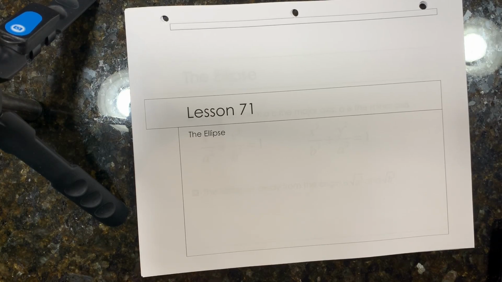Everyone, in Algebra 3, today we're going to be going over the new material in Lesson 71, which is on graphing the ellipse.